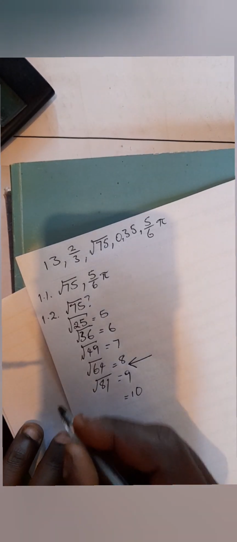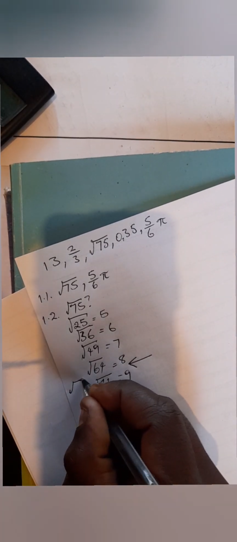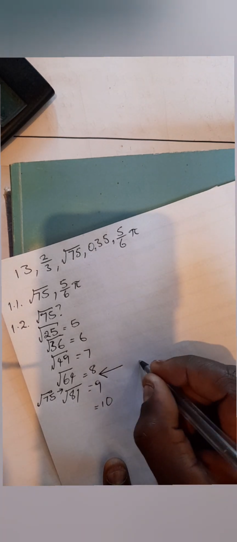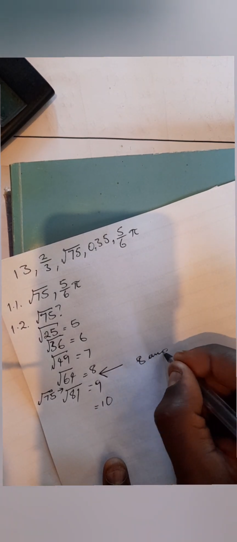Square root of 75 is between square root of 64 and square root of 81. So the consecutive integers are 8 and 9. Those are all the workings without using a calculator.